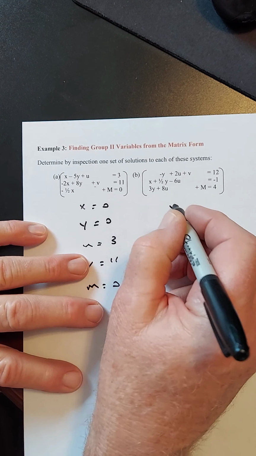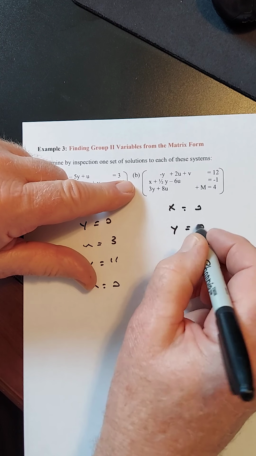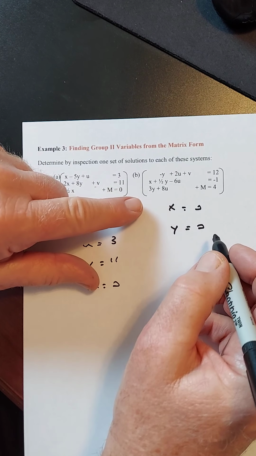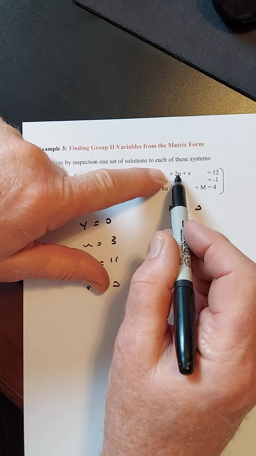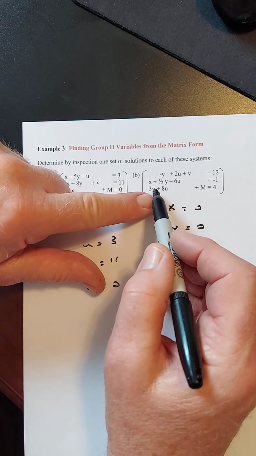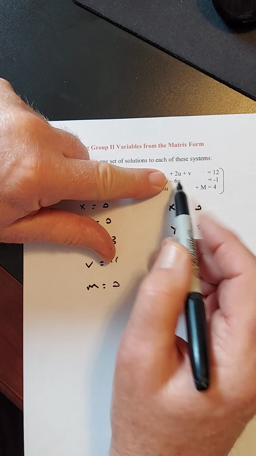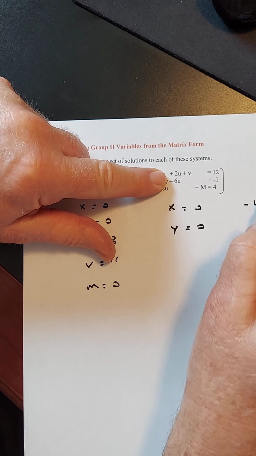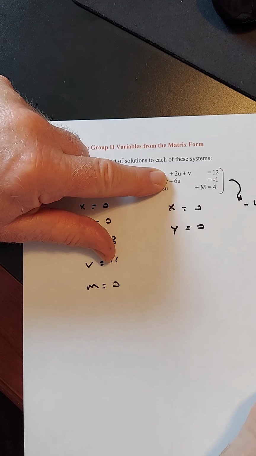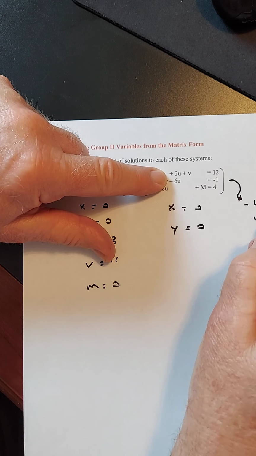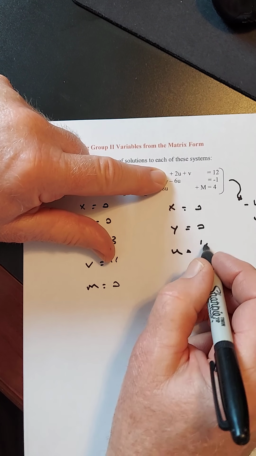When I come over here, if x equals 0 and y equals 0, now I wouldn't do this one first. That's going to give you 2u plus v equals that. If I go here, if that's equal to 0 and that's equal to 0, then I'm going to have negative 6u equals negative 1. That means u is going to be 1/6. Had to do a little work on that one.